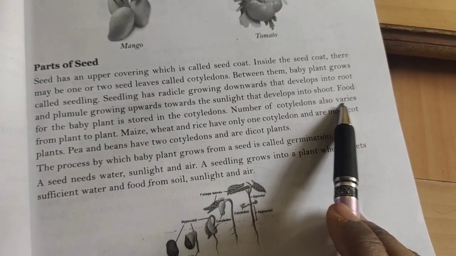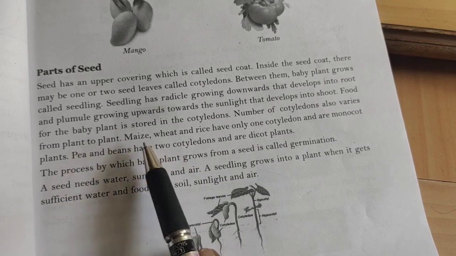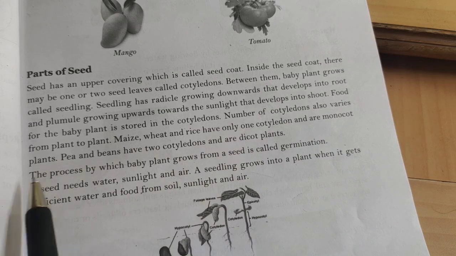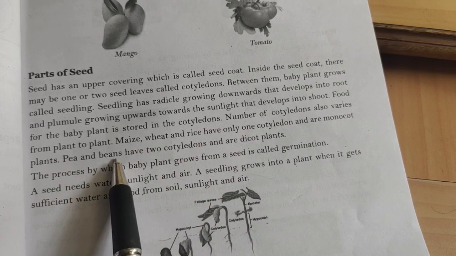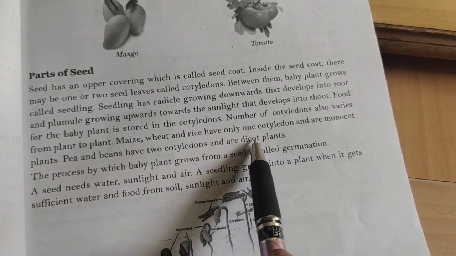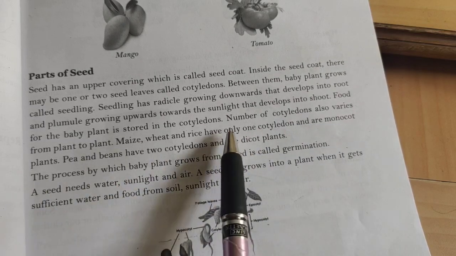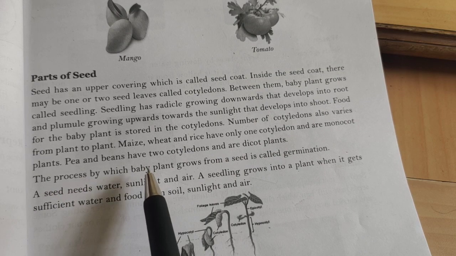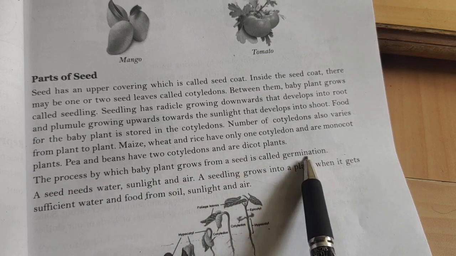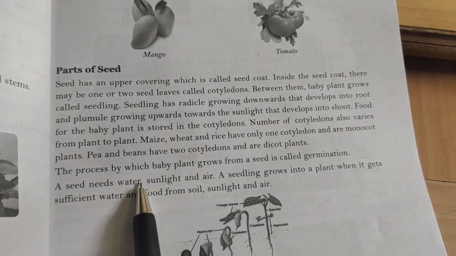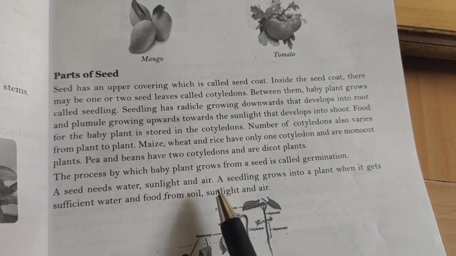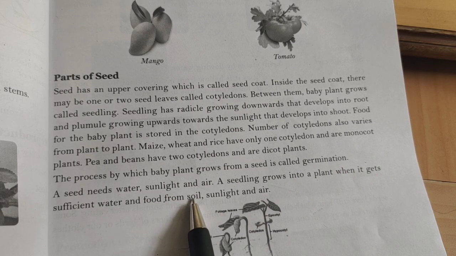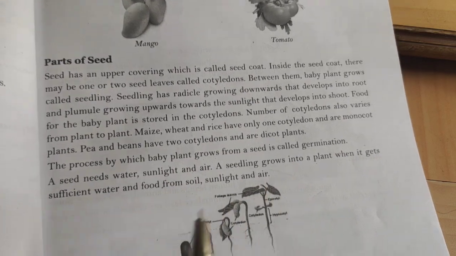The number of cotyledons also varies from plant to plant. Maize, wheat and rice have only one cotyledon and are monocot plants. Pea and beans have two cotyledons and are called dicot plants. Remember all these monocot and dicot plants. The process by which a baby plant grows from the seed is called germination. A seed needs water, sunlight and air. A seedling grows into a plant when it gets sufficient water and food from the soil, sunlight and air.